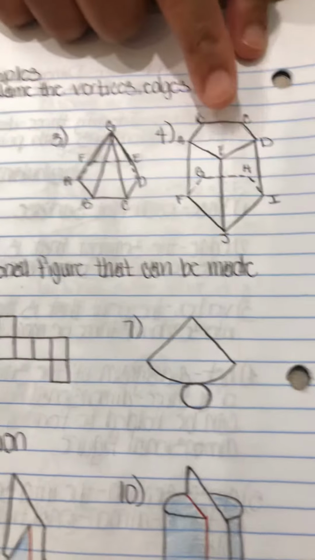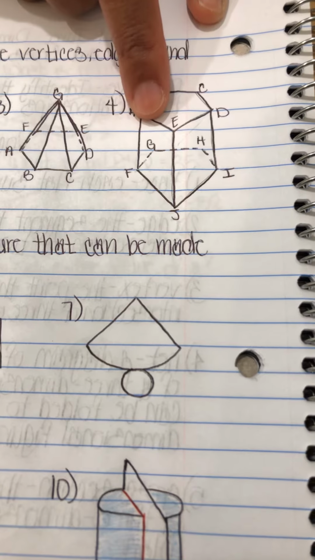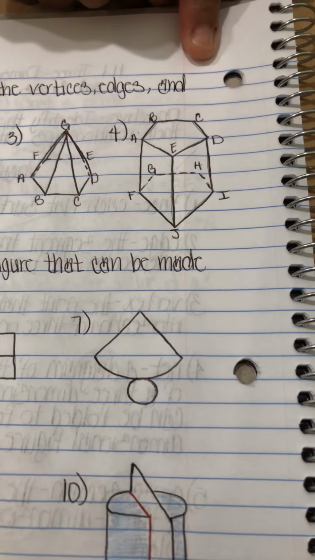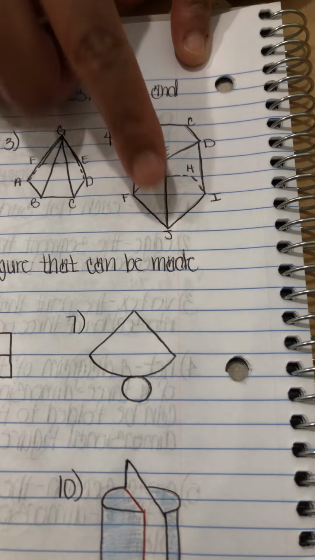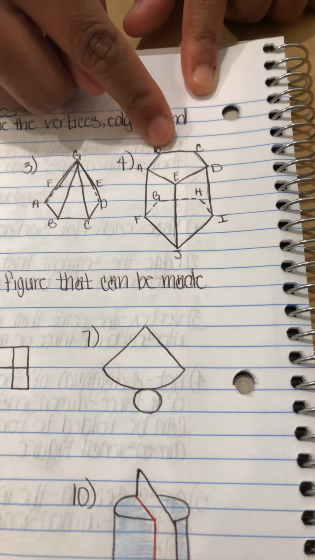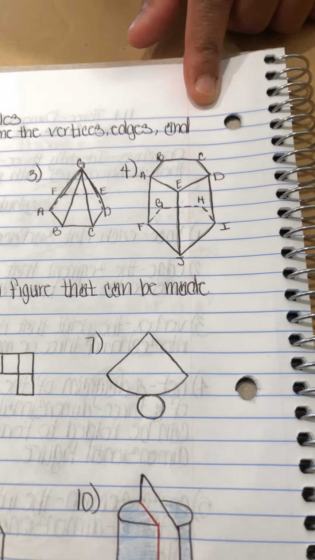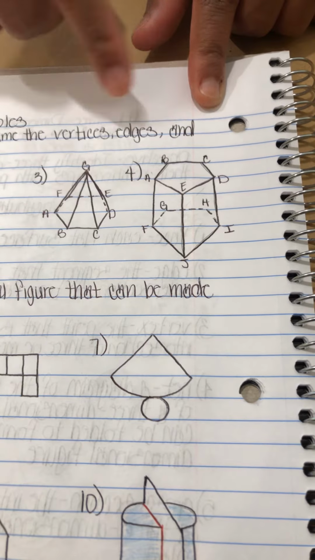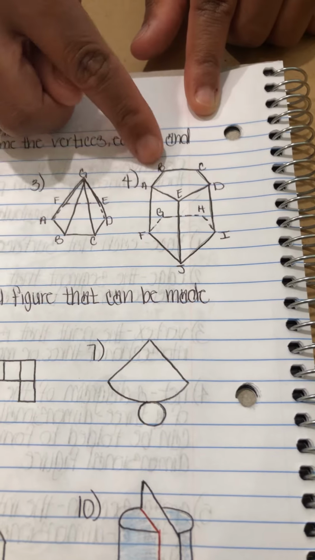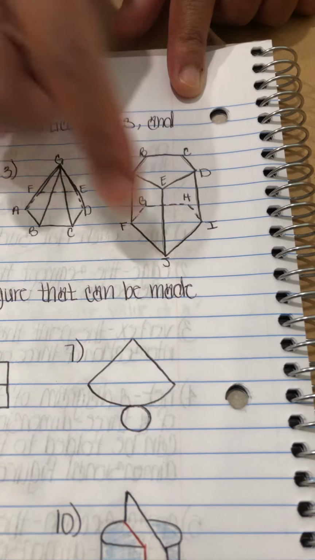Now, for the next one, I have 1, 2, 3, 4, 5 sides. A 5-sided figure is called a pentagon. I have 2 bases, so this is a pentagonal prism because I have 2 bases. Now, my vertices are all going to be all of the letters that I have here. So A, B, C, D, E, F, G, H, I, and J.